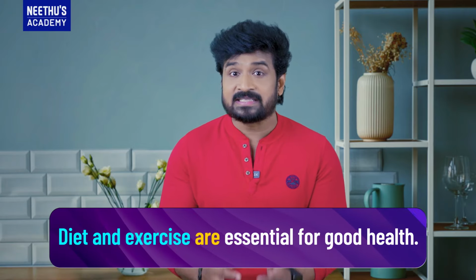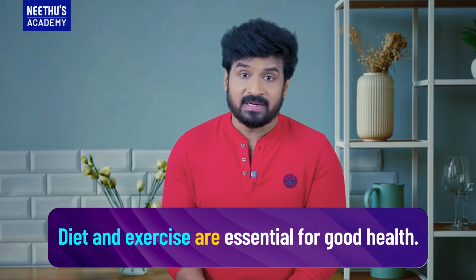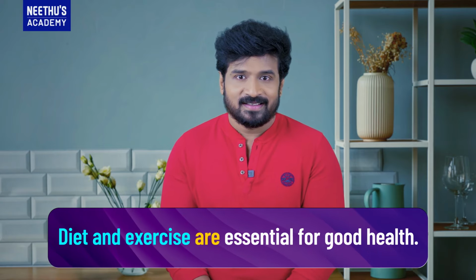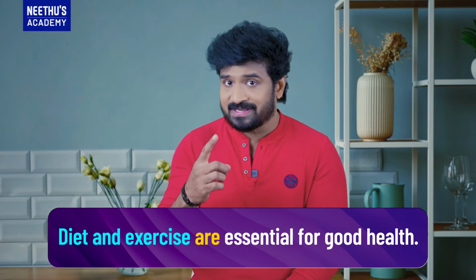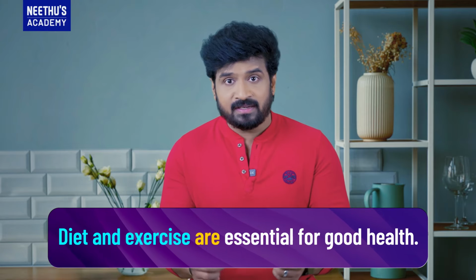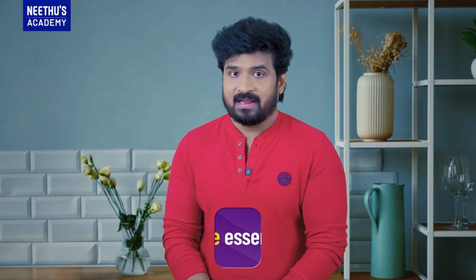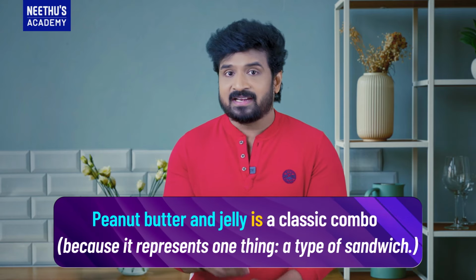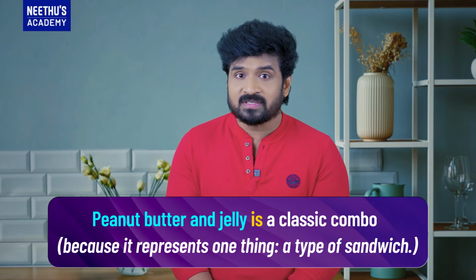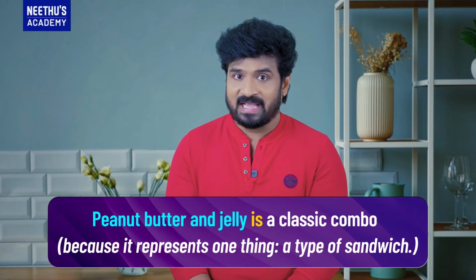Third one, when two become one. When you have two subjects joined by and, you are typically looking at a plural verb. Example, diet and exercise are essential for good health. But there is a twist. If the two subjects together represent one single entity or idea, then you use a singular verb. Like, peanut butter and jelly is a classic combo because it represents one thing, a type of sandwich.